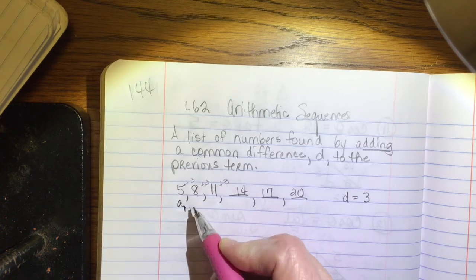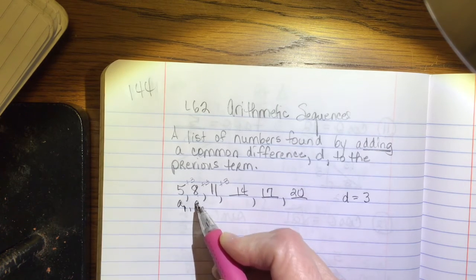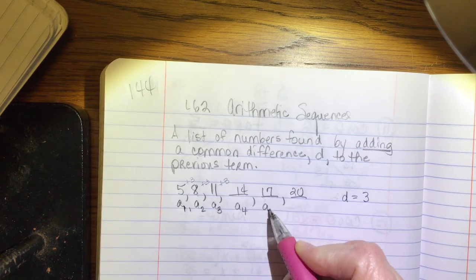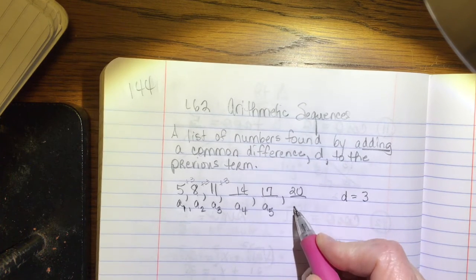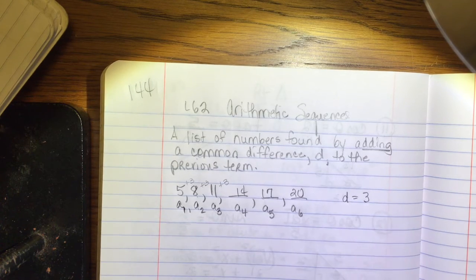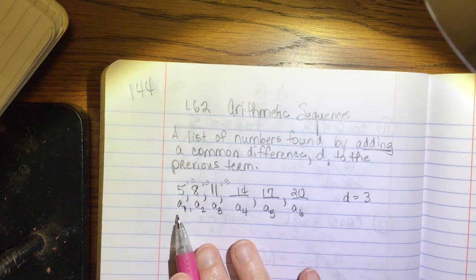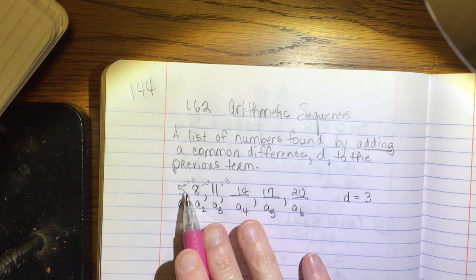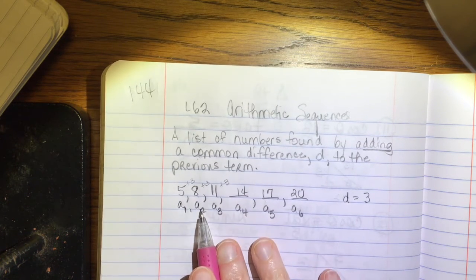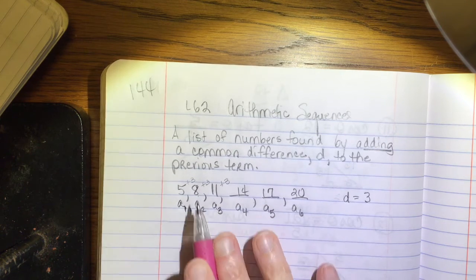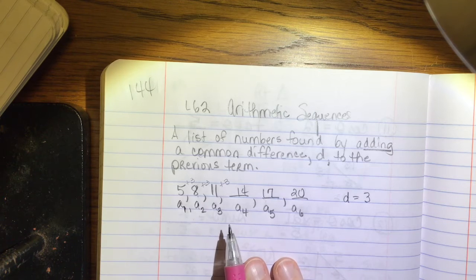Then this one would be my A sub 2, that would be my 8, an A sub 3, an A sub 4, an A sub 5, an A sub 6, and so on. We could keep adding the 3 as we keep going. So the first term is A sub 1, the second term is the 8. And a lot of people get that confused because they think of 8 as being the 8th term.